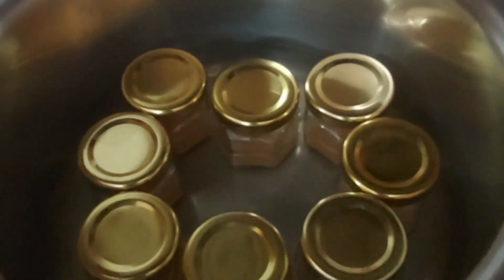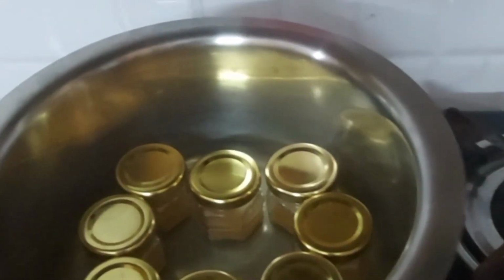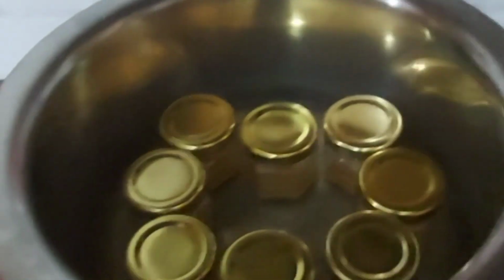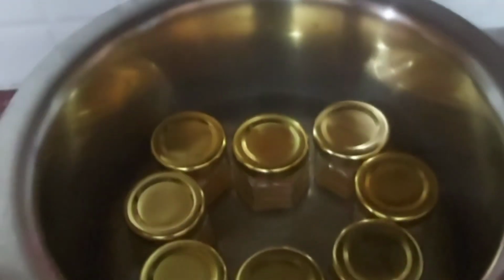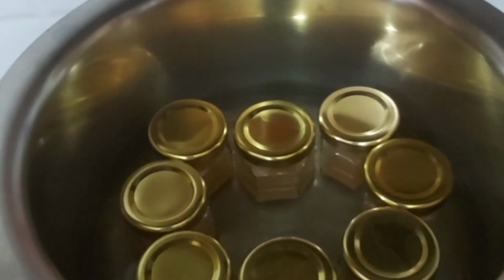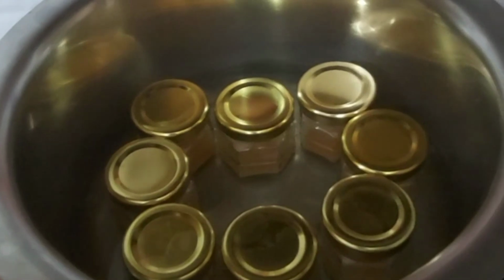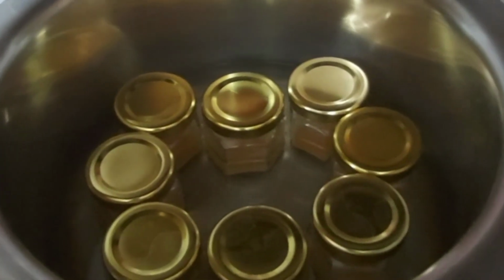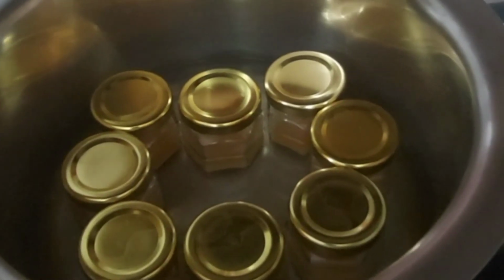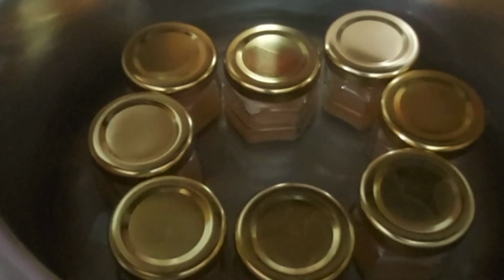As you can see here, now my sterilization process is complete and I will take out the jars one by one. Please be careful while taking out the jars as they can be really hot. Take them out one by one and just keep the jars at room temperature so that they can solidify. And after solidification, just observe these jars after 30 hours, and the next part will come right after that.